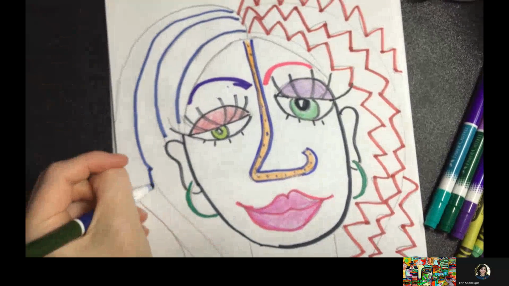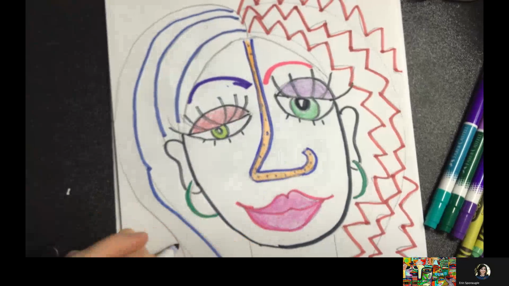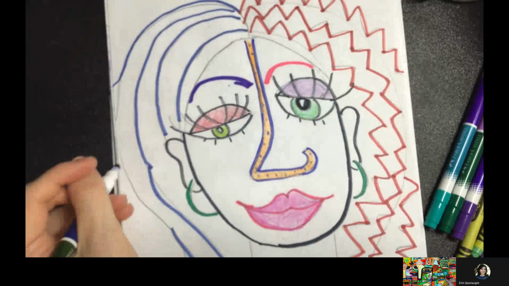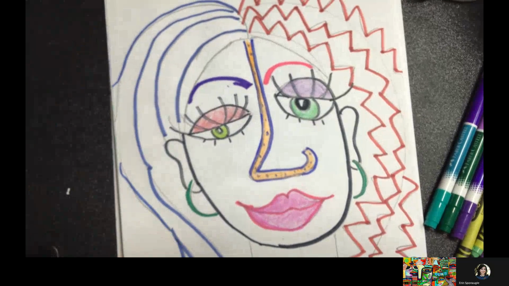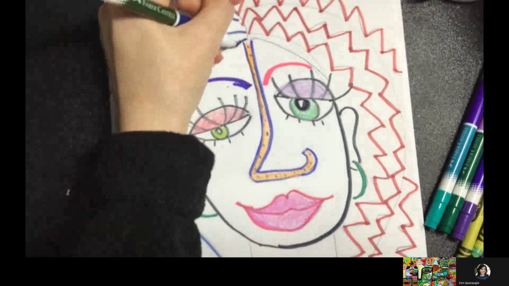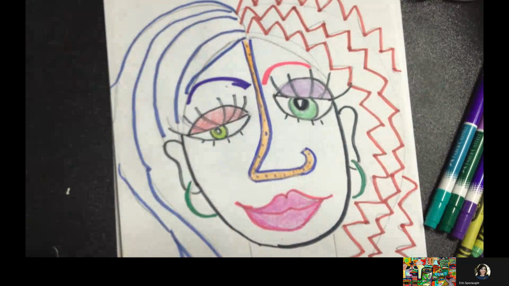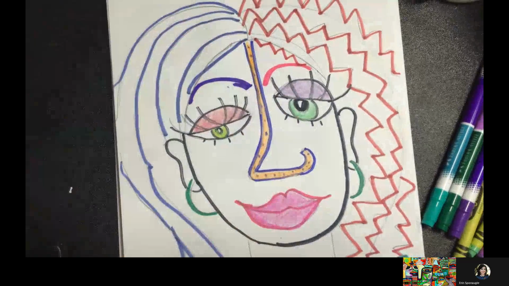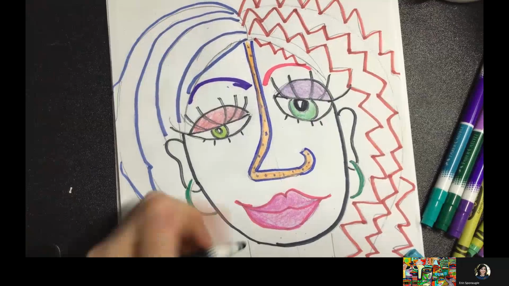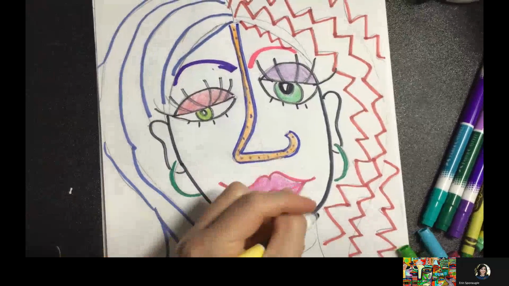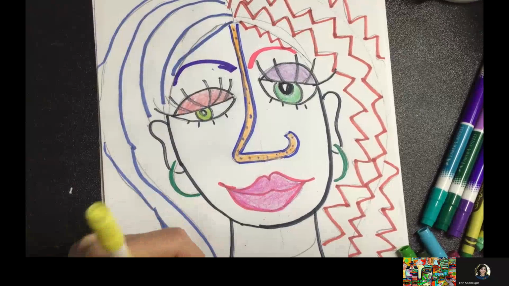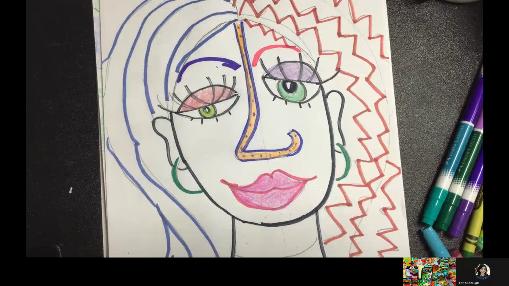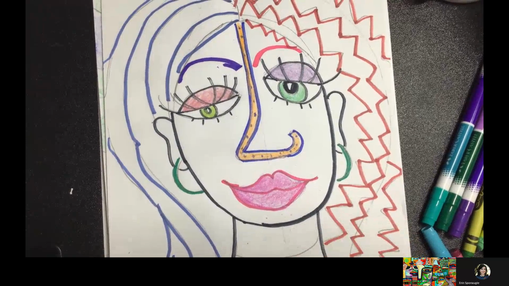Oops. All right. So I've got that. Add some zigzags there. And I might go ahead and also outline my neck and shoulders. It's kind of cool how you can start with a blank page of paper and suddenly it starts to become something very unique.